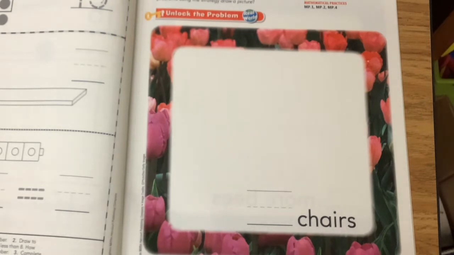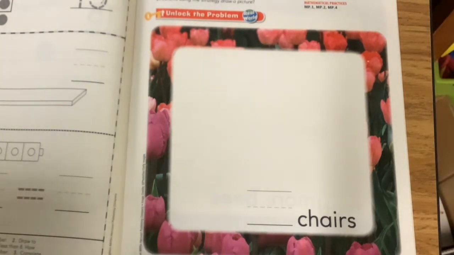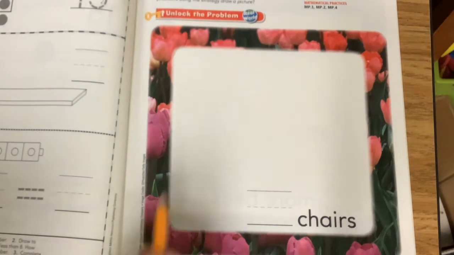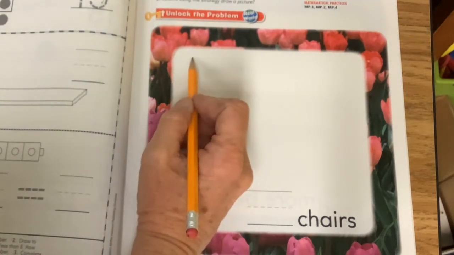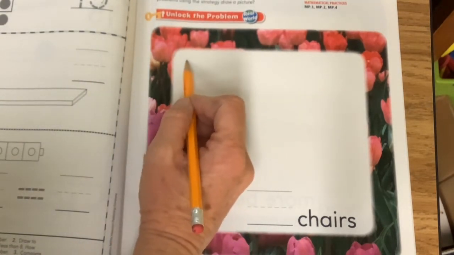Okay, so in all of these pages, we're going to make a model. You can build a model with your cubes and your bears. I'm just going to draw one in case you are somewhere and you don't have all of your supplies. So it reads, there are 14 children sitting on chairs. So let's make our children, 14 of them.